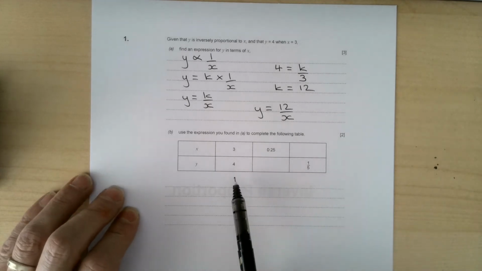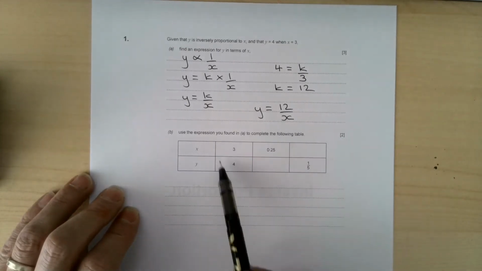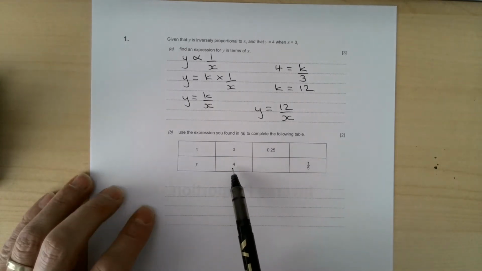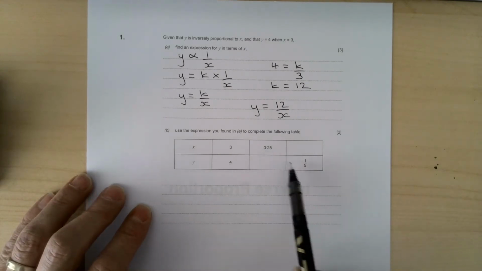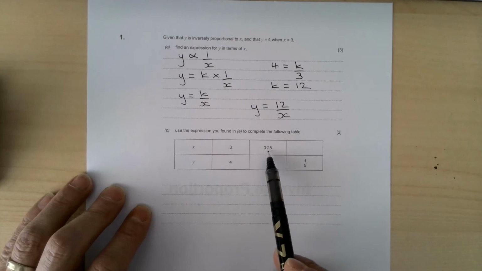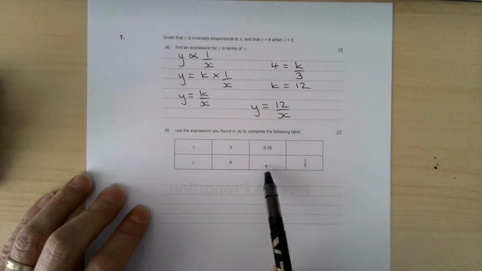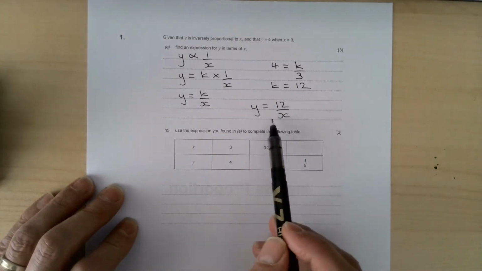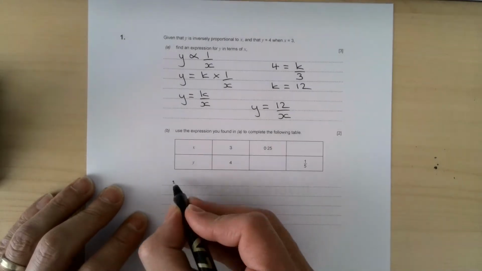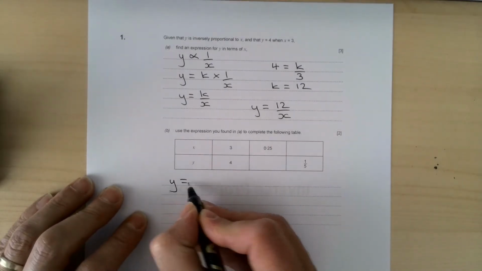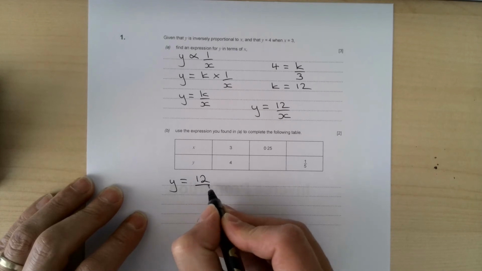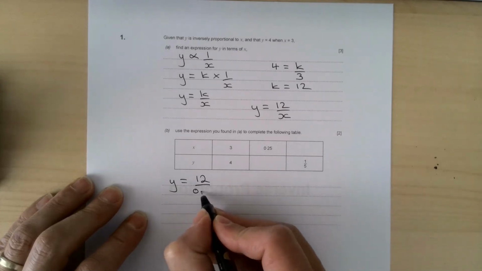And we often get a table to fill in here. Those are the values they gave us in the first question, and we need to work out what the other values are for these. So when x is 0.25, we need to work out what y is. So let's use our equation in that first part of the question. We need to find out what y is, so 12 divided by 0.25.